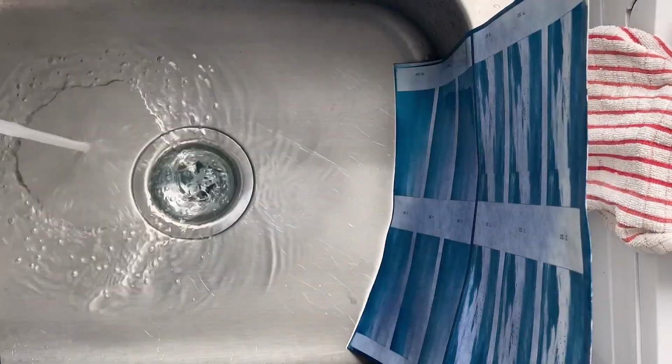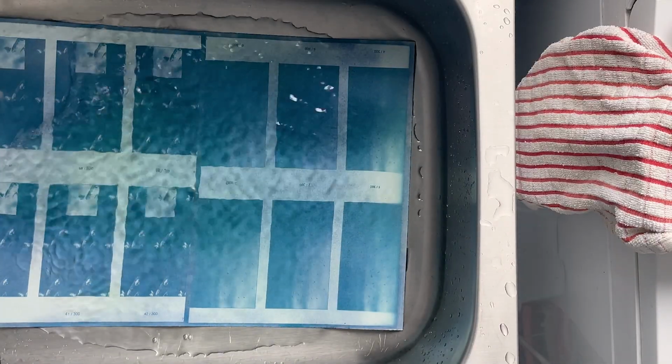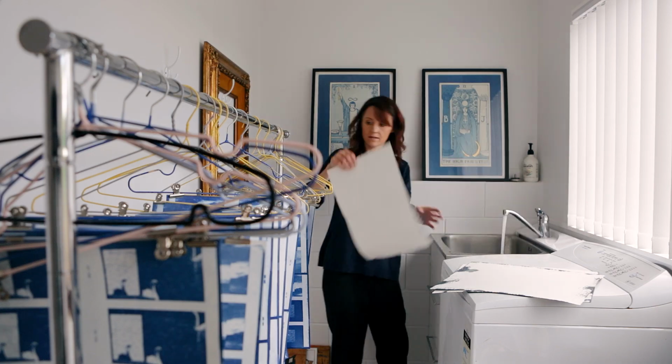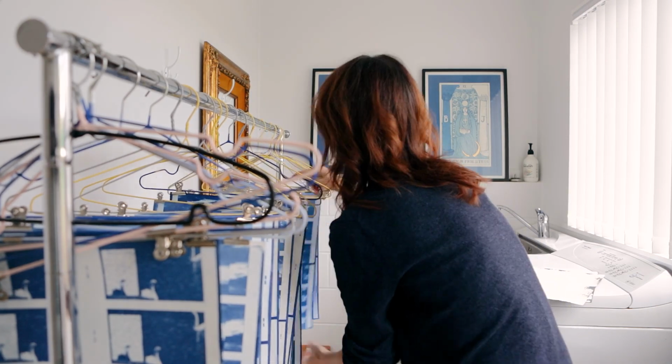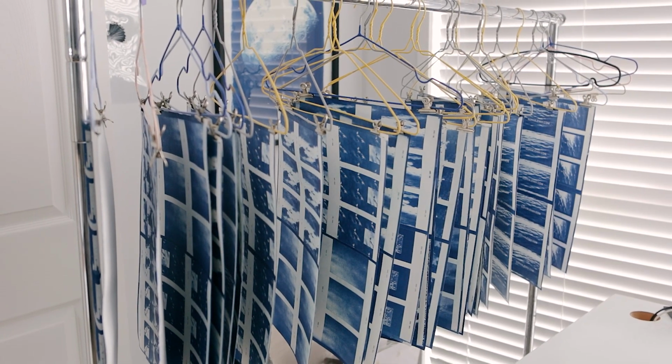One thing you may have noticed is that I decided to print my A4 negatives onto A3 sheets. This seemed more practical as it meant less paper to handle during the printing process, and it's easy enough to cut them to size once they're dry. Now that's done, we wait for them to dry.